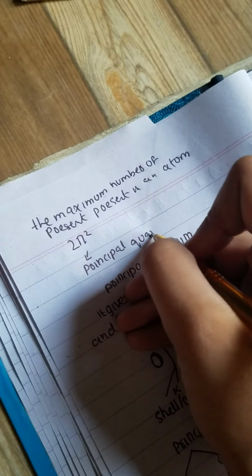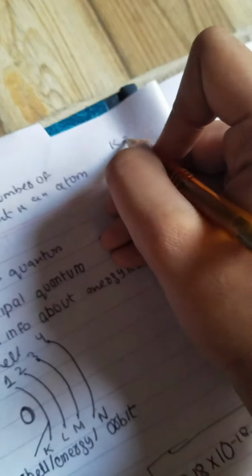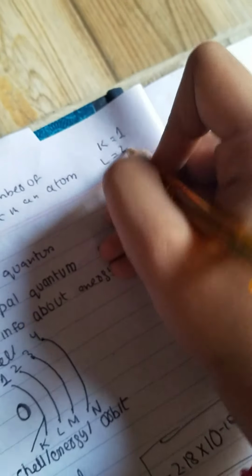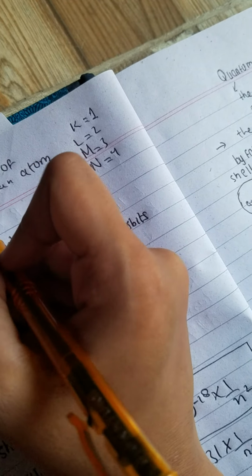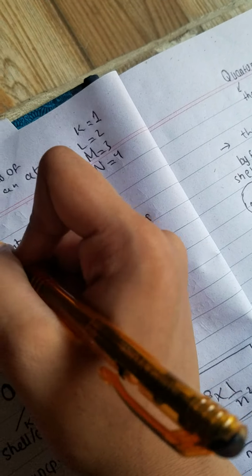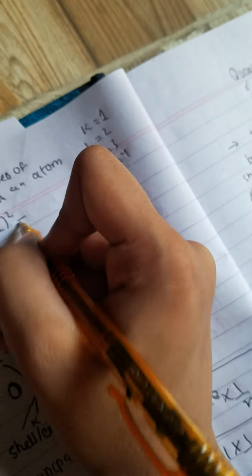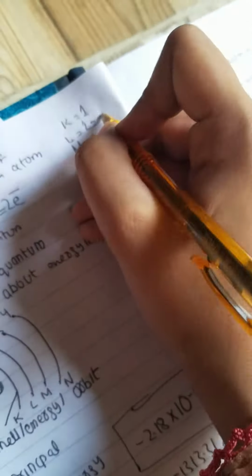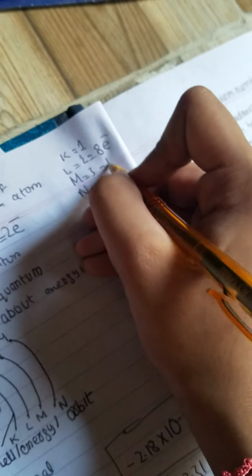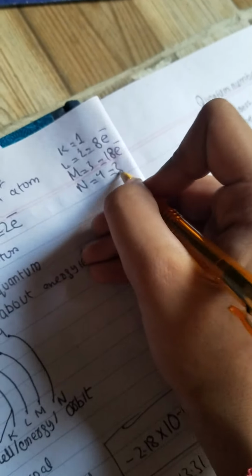We know K is the first shell, L is the second one, M is the third one, and N is the fourth one. The 2 remains the same, and K is the first shell, n square, which means it has a maximum of 2 electrons. Then similarly it can have 8 electrons, 18, and 32 electrons.